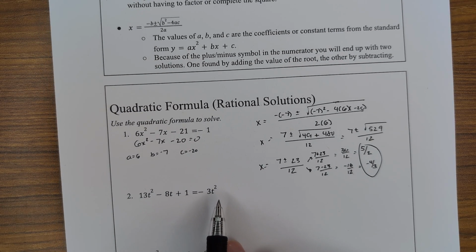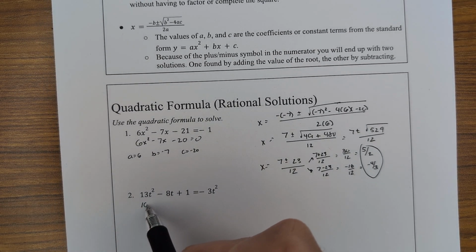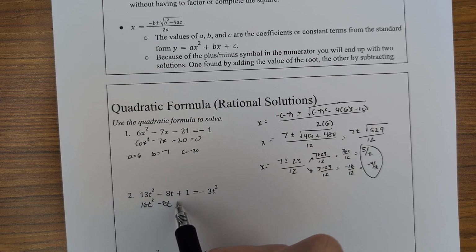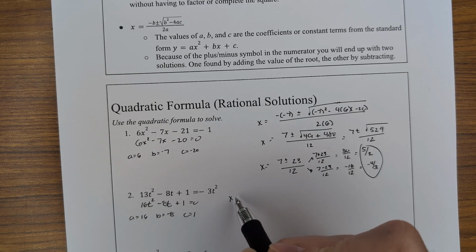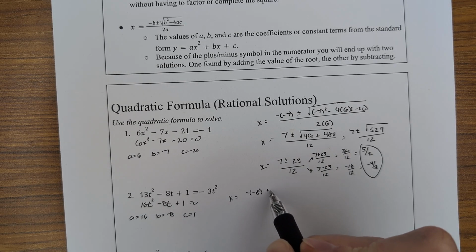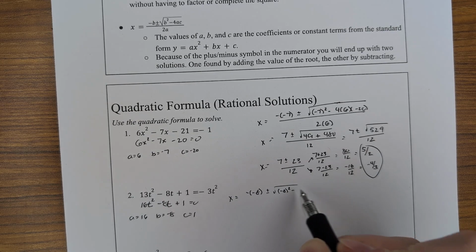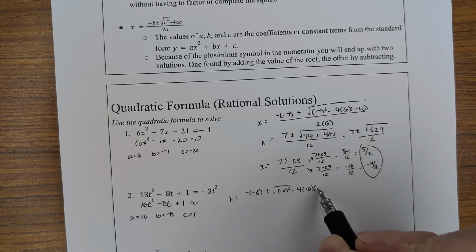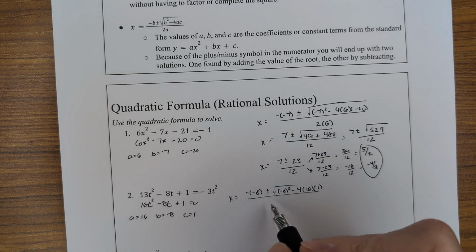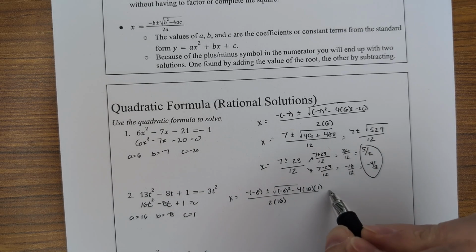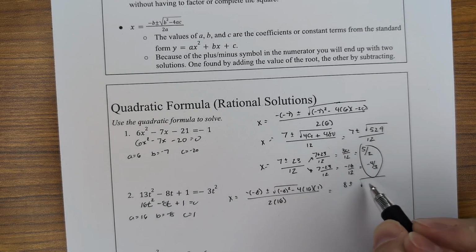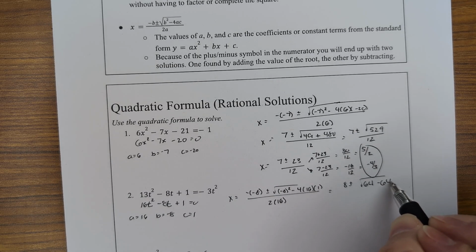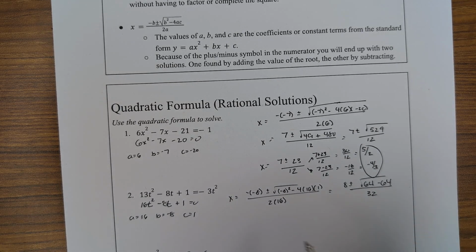Okay, so for number 2, everybody to the left, so add that across. So that's 16t squared minus 8t plus 1 equals 0. So a is 16, b is negative 8, and c is 1. So x equals negative b plus or minus the square root of b squared minus 4 times a times c, all over 2a, which is 2 times 16. So that's positive 8 plus or minus the square root of 64 minus 64, all over 32.